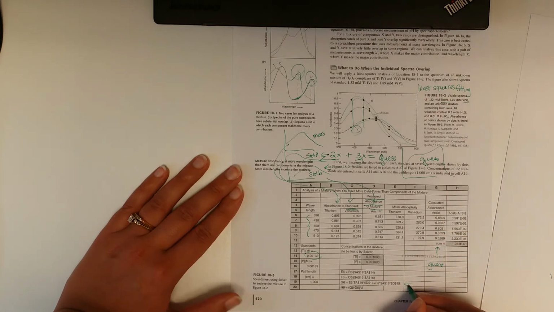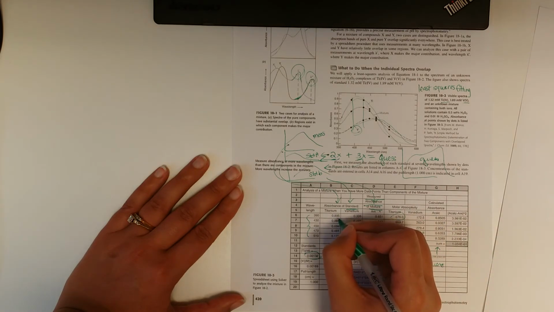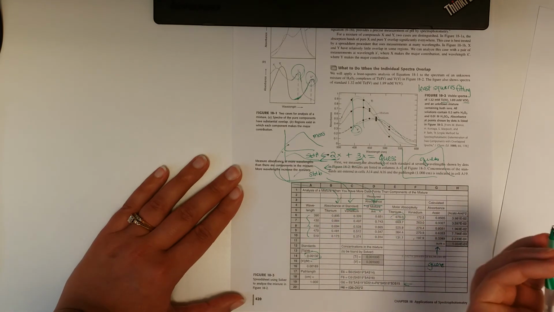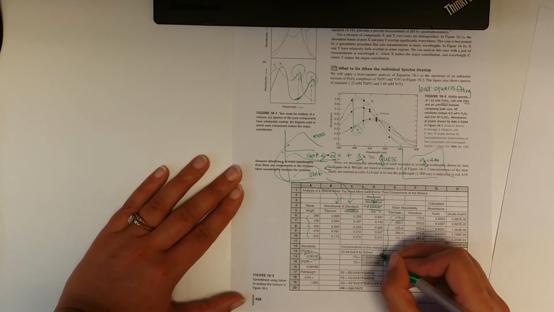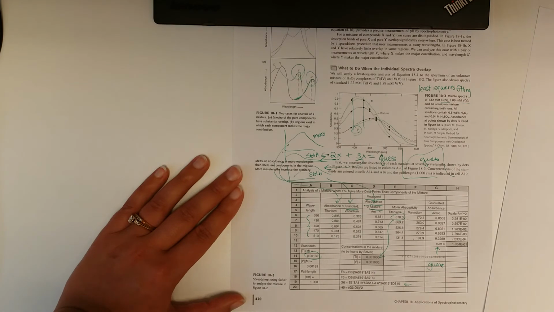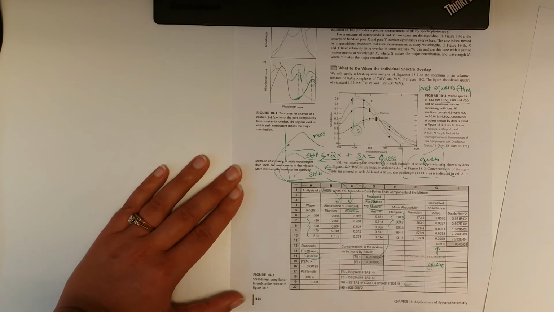This is literally saying I'm going to take my absorptivity times some, I don't know, guessed value. What's the guessed value? We're going to input some hypothetical concentrations. So I'm going to guess that the concentration of titanium is 0.001.